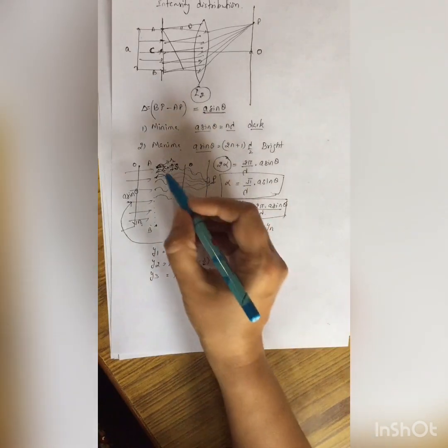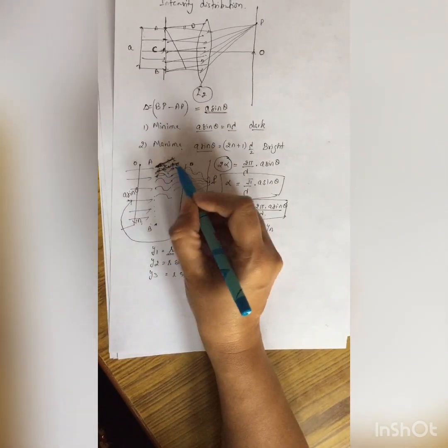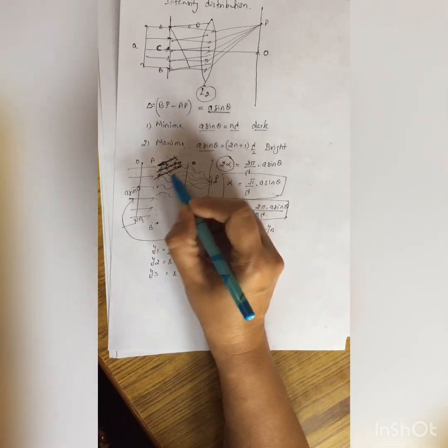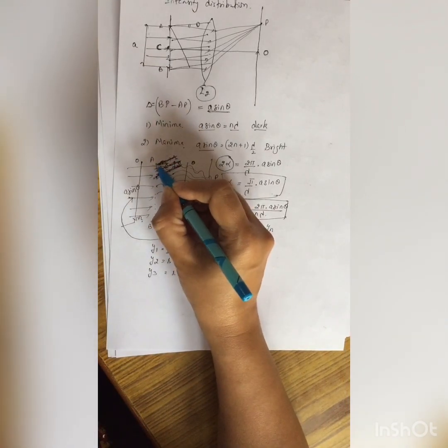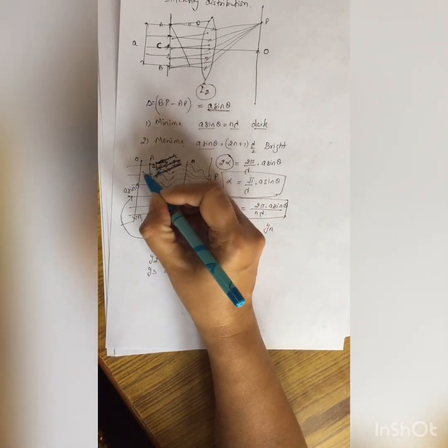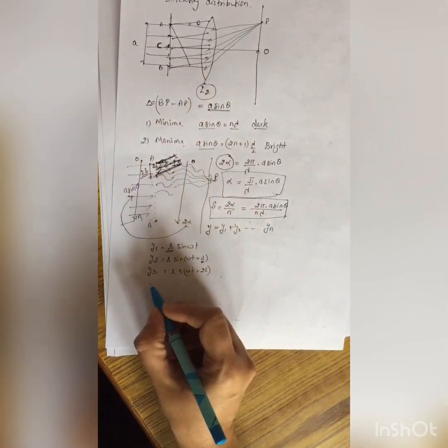It means this is the wave coming from A. This is our first point wave. This is the second wave, and the third wave is coming from the next point. If there is a phase difference of delta between the first two waves, then there is a phase difference of 2 delta between the first and third.